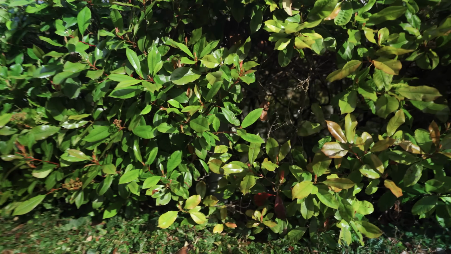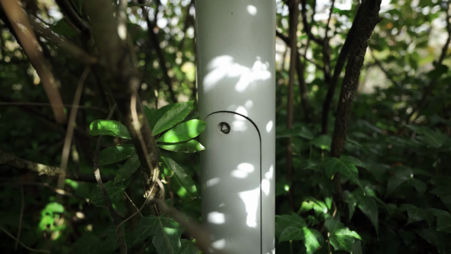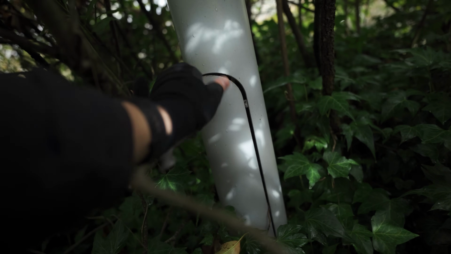This one's going to be interesting. You've got to get into the bush. Lovely. Lovely, lovely, lovely. Definitely going to be something living in here too.